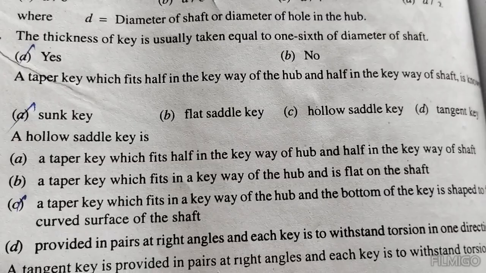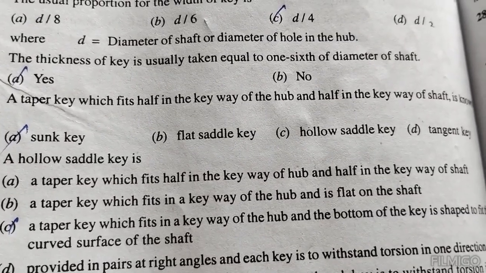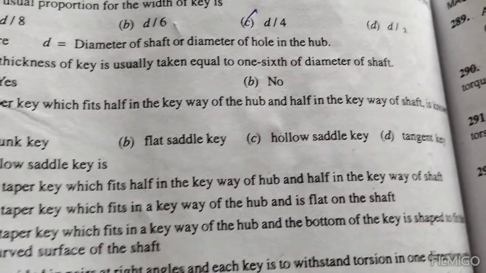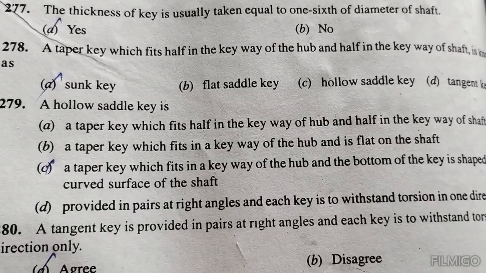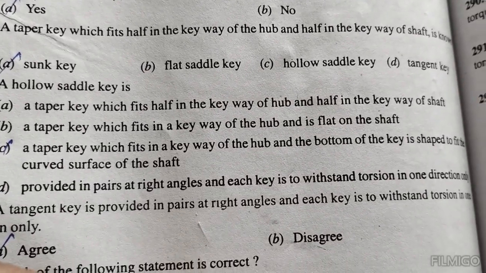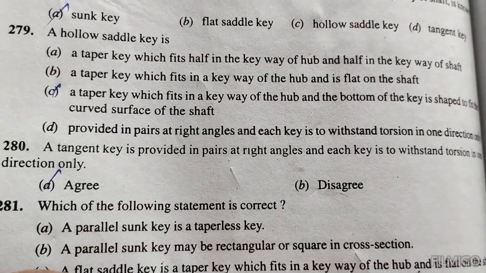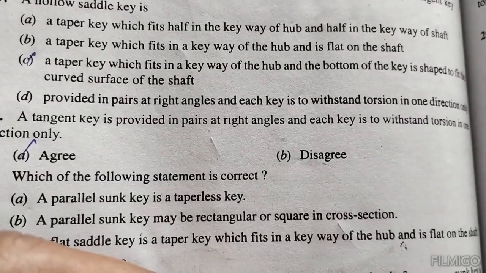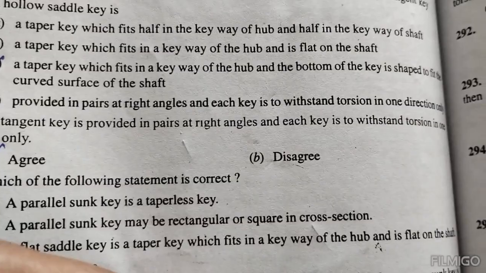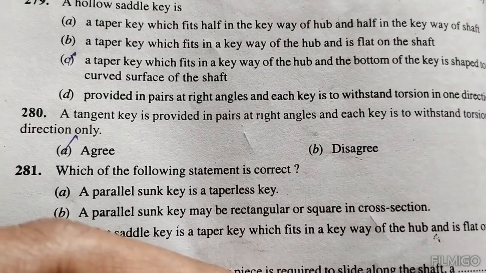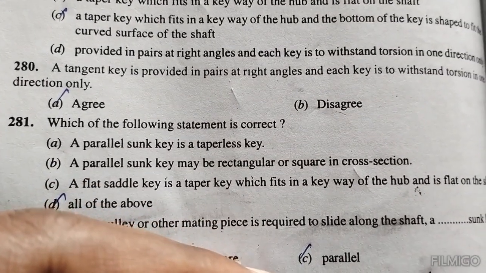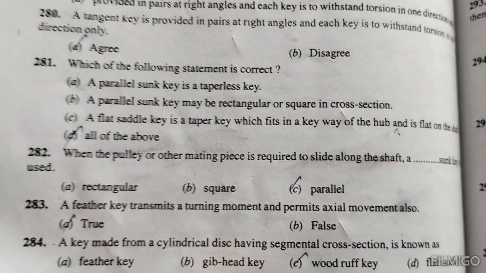Yes, a taper key which fits half in the keyway of the hub and half in the keyway of the shaft is known as a sunk key. A hollow saddle key is a taper key which fits in the key hub, and the bottom of the key is shaped to the curved surface of the shaft. A tangent key is provided in pairs at a right angle to each other, and with rotation in one direction only. Which of the following statements is correct?